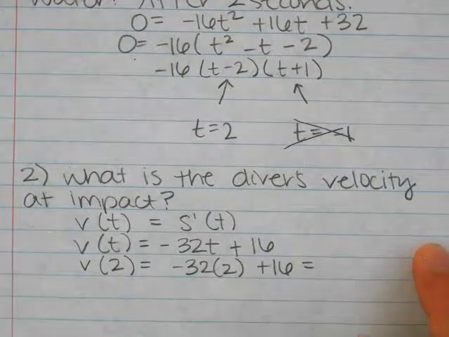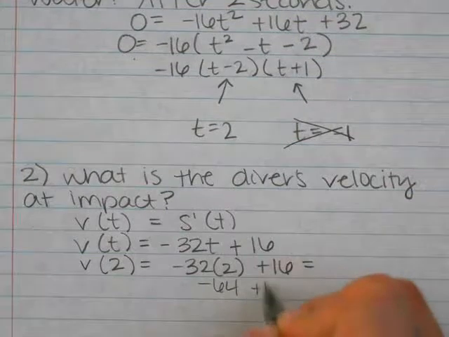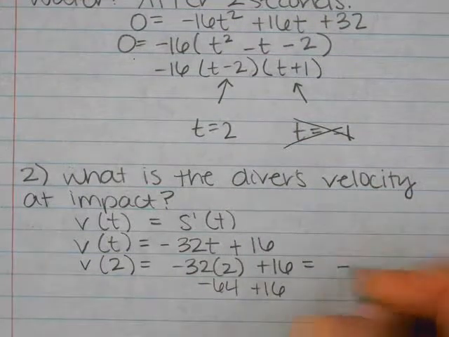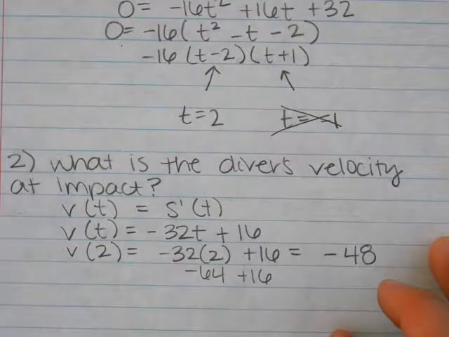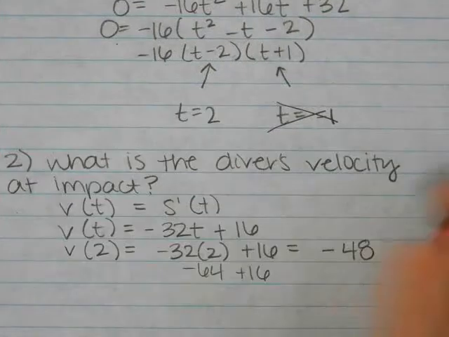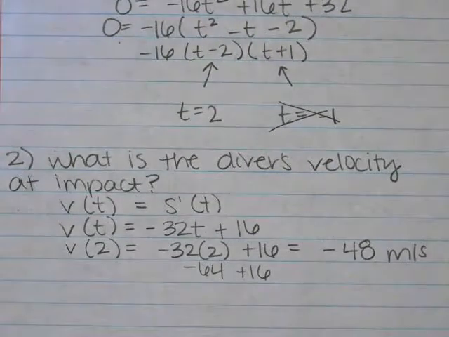And what should we get? That's negative 64 plus 16, so negative 48. And then what are the units on this? The rate of change. Meters per second. Does a negative answer make sense for this?